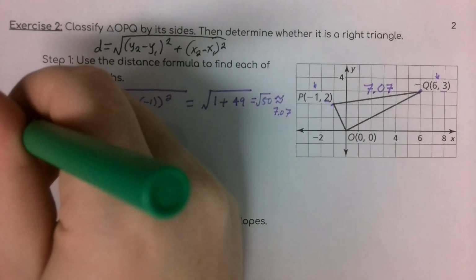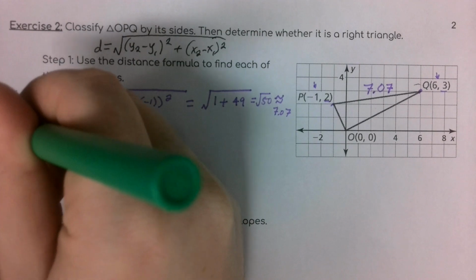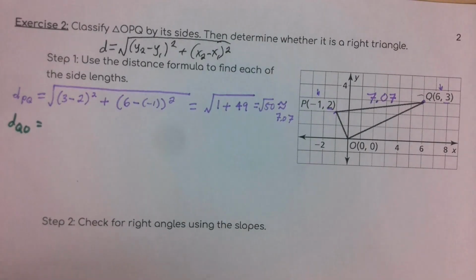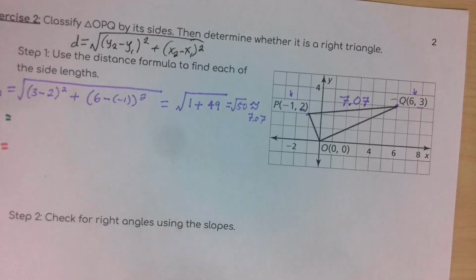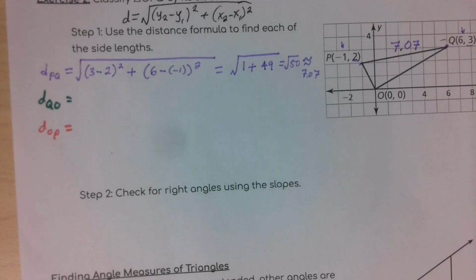Can you find the distance from the other sides, the distance from Q to O, and the distance from O to P? I'm going to give you the answers here in just a minute, but I want you to pause the video once again and try these out. Take a second, pause the video, and give it a shot.